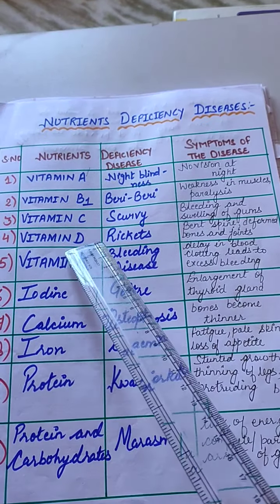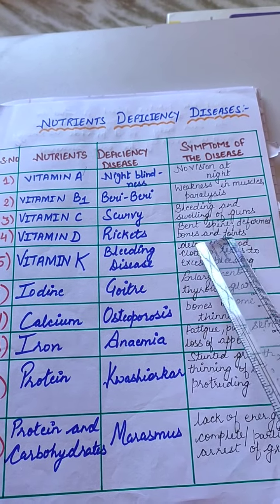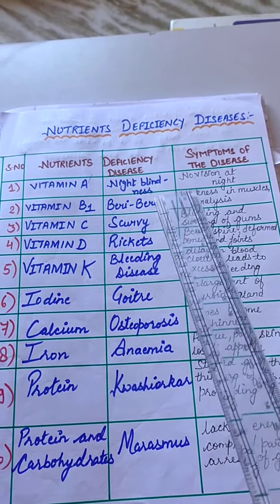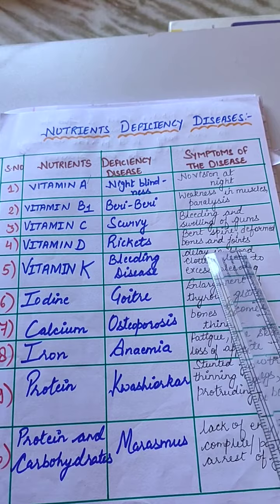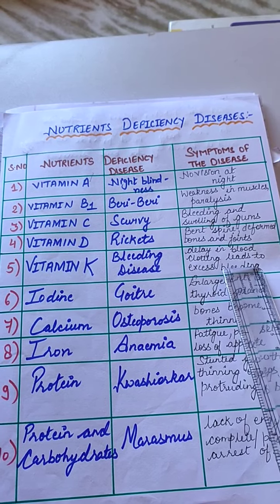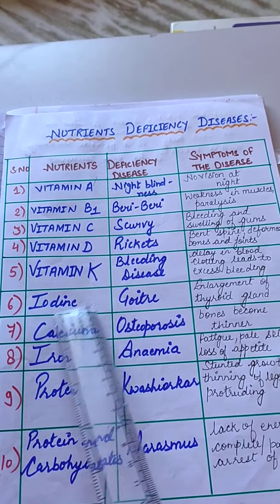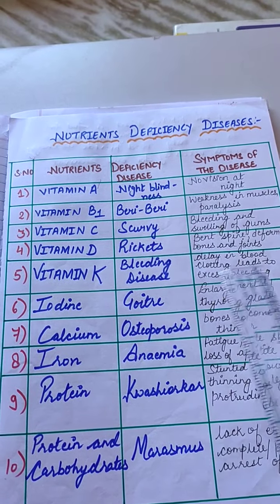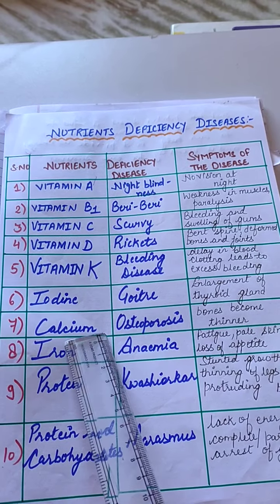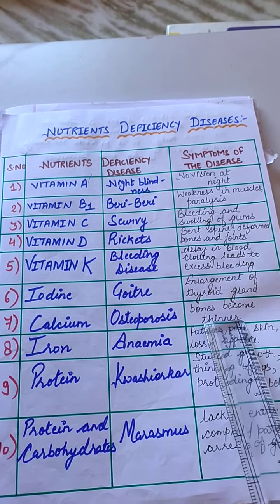Next is vitamin D. The deficiency disease is rickets, and the symptoms are bent spine, deformed bones and joints. Next is vitamin K. Deficiency disease is bleeding disease, and the symptoms are delay in blood clotting leading to excess bleeding. Next is iodine. Iodine is actually a mineral. Its deficiency disease is goiter, and the symptoms are enlargement of thyroid gland. Now calcium. Deficiency disease is osteoporosis. Symptoms are bones become thinner.